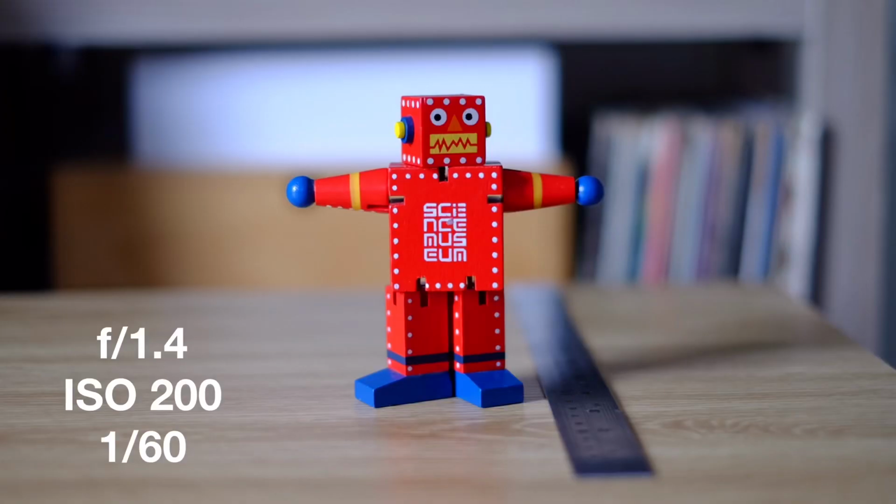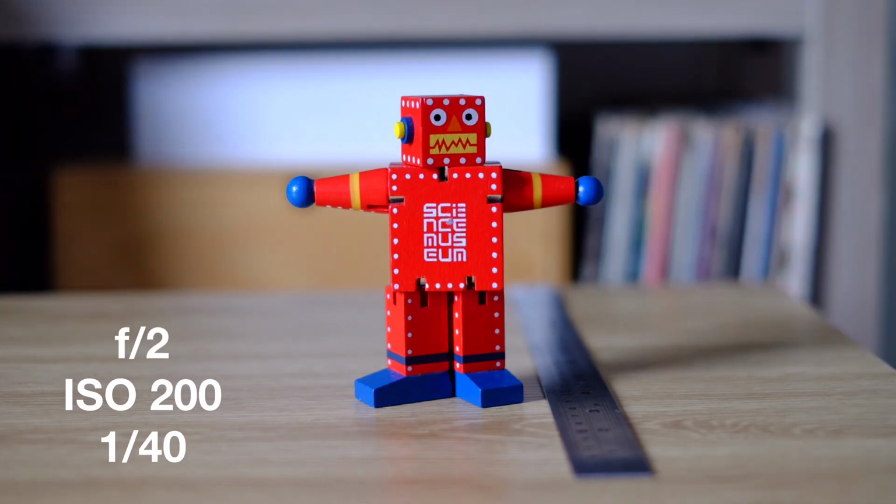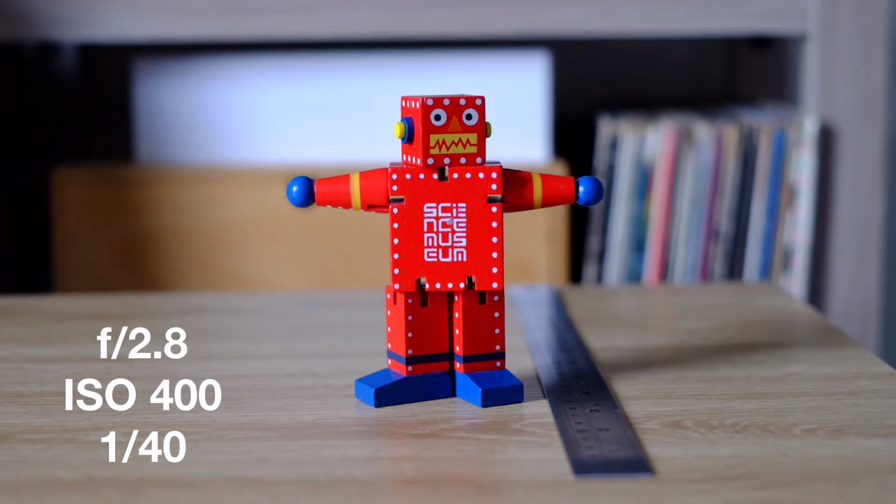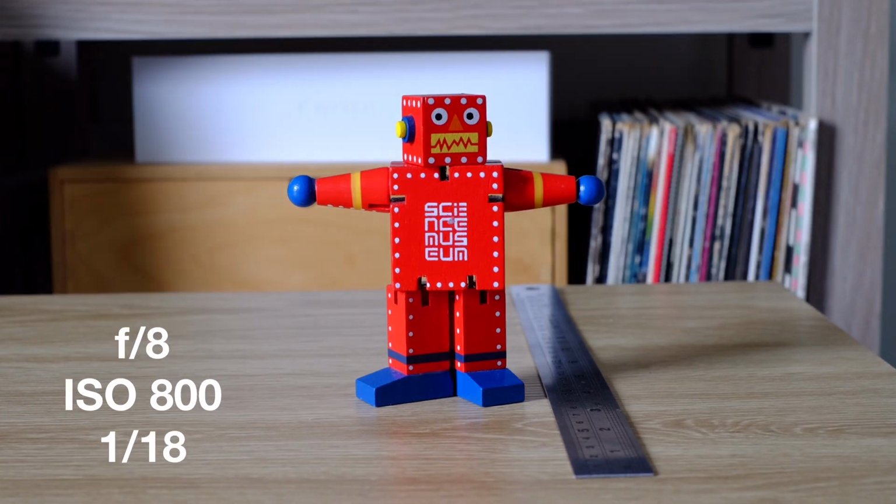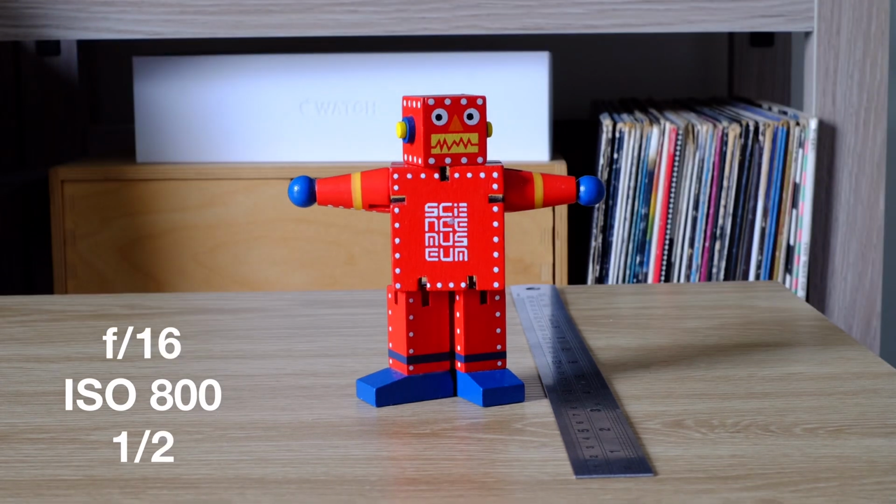Check out this shot here where the point of focus is on a ruler and you can see the depth of field. The first shot is at f1.4, the second is at f2, then f2.8, f4, f8, f11 and f16. You can see that as the f-stop number went up, the depth of field went up too.